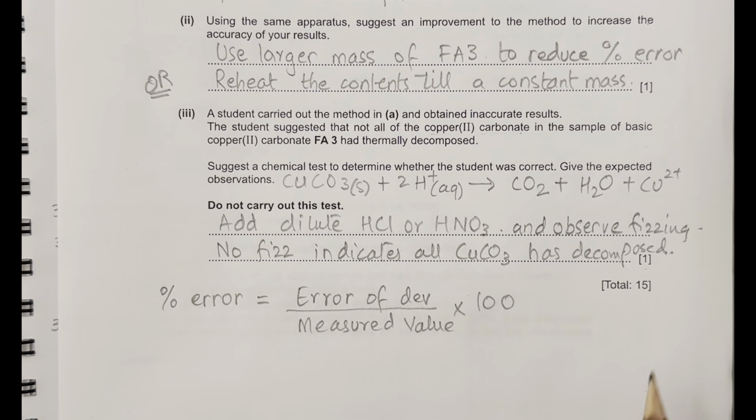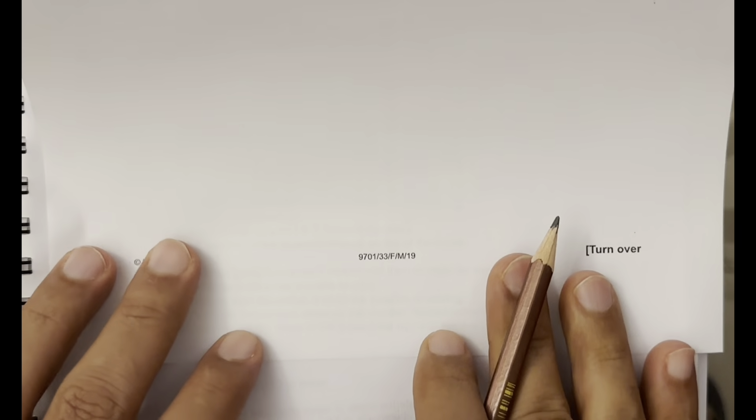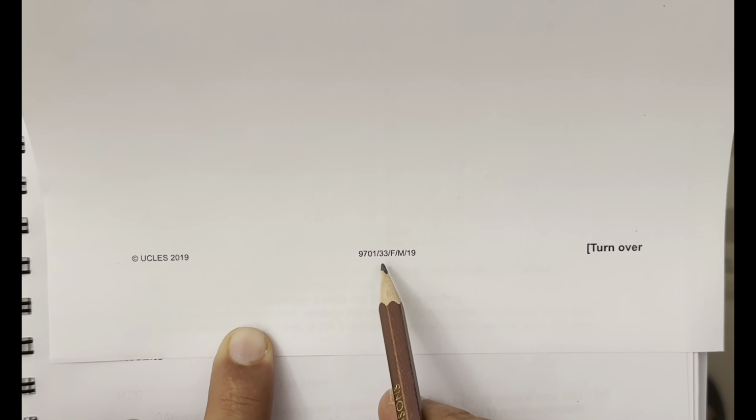So here we come to an end of the 15 marks question from February-March 2019, variant 3, about measuring water of crystallization.